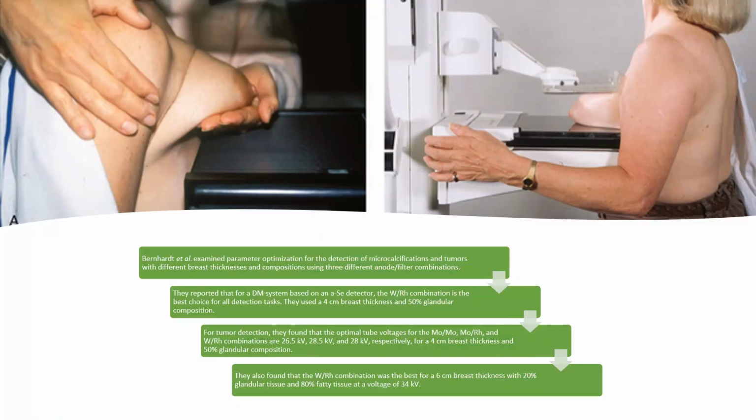Beam quality matters. Also, we use the beam quality to use the type of combination that will provide the best information for the values of interest that we're looking for. What does that mean? Basically, we're going to use a combination that will show microcalcifications. We're going to use a combination that will show masses. We will use a combination for dense breasts, and we'll use a combination for tomosynthesis. All of this is chosen by the mammographer.